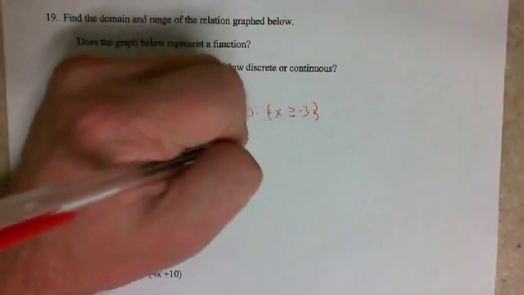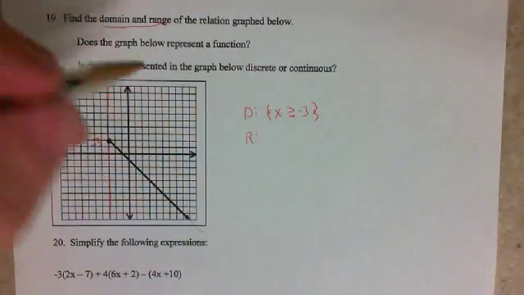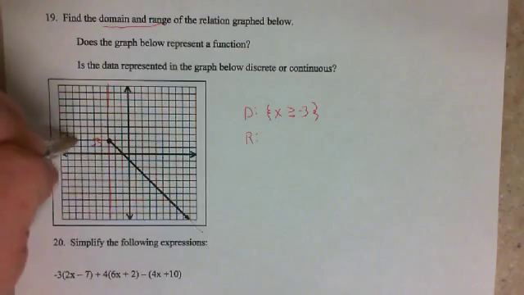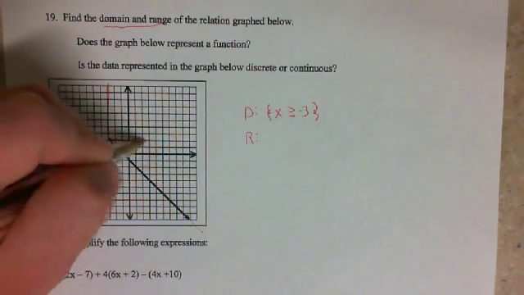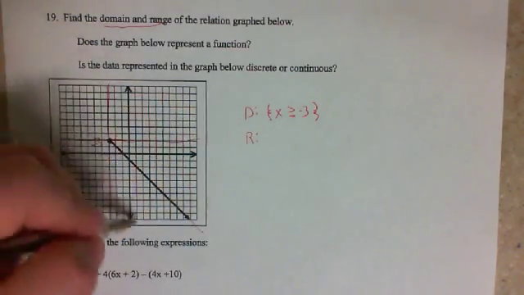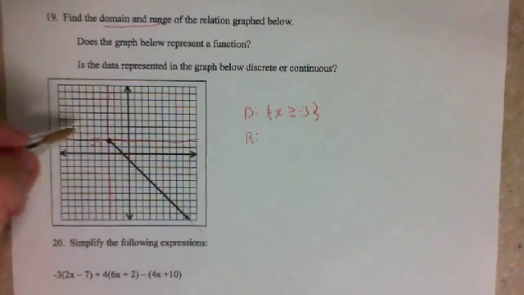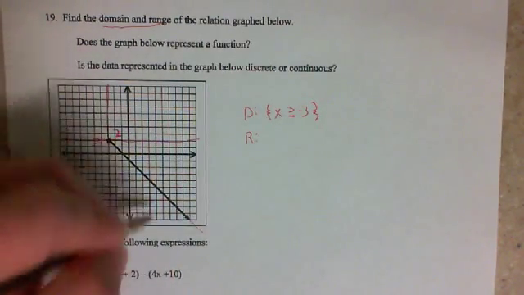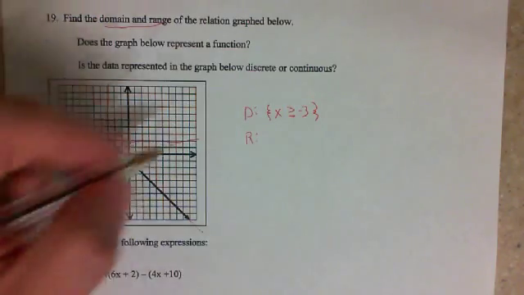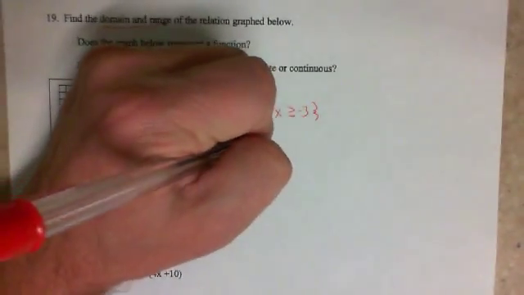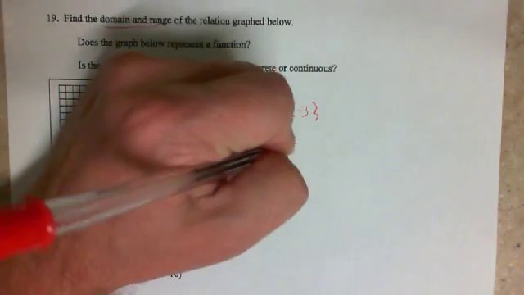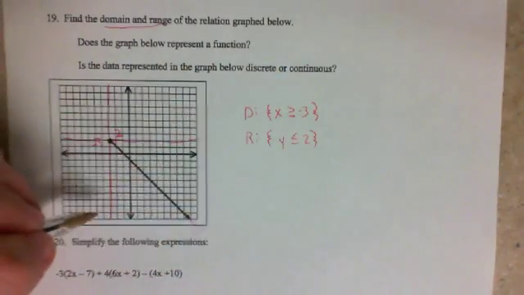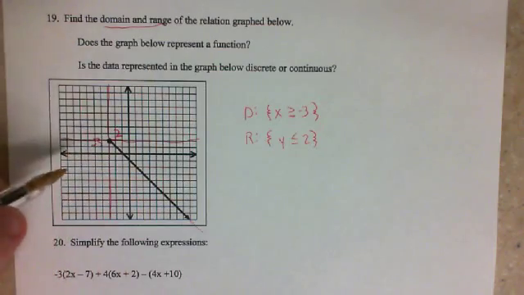Okay. Now the range. Well, this graph has a high spot right here, but no low spot because it's going to keep going down, right? So the high spot there was at 2, and it's going to keep going below 2, everything below 2. So we're going to say y is everything less than or equal to 2. It's equal to because it's a solid dot, so it's everything below and equal to it.